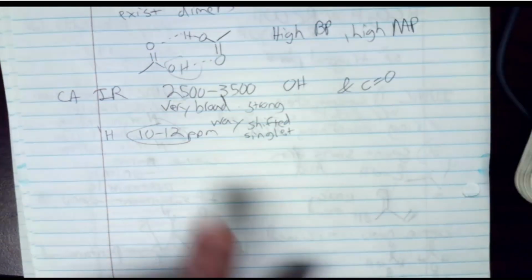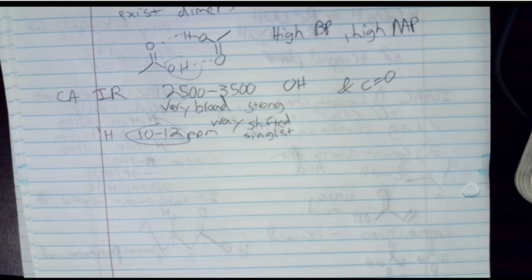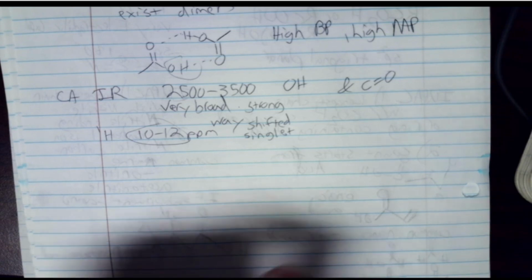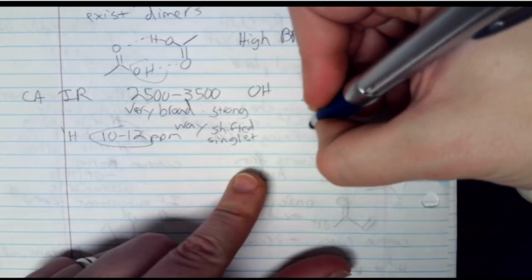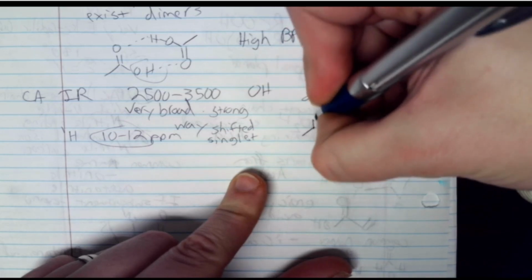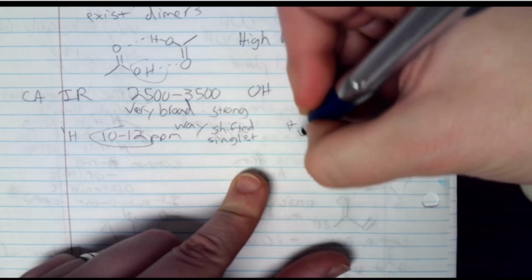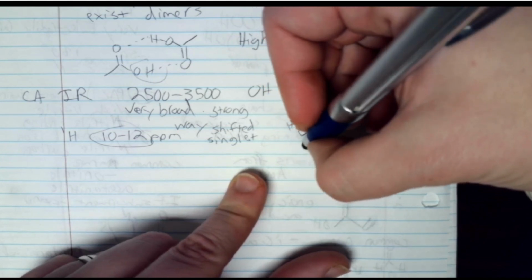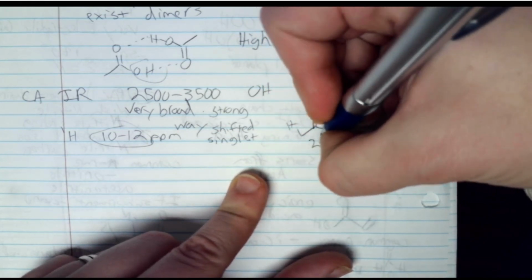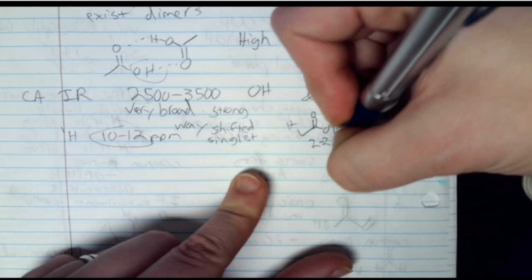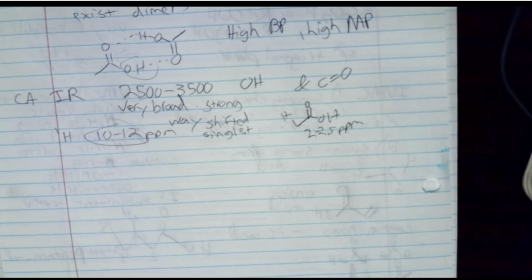This guy's pretty well isolated. It might be broad, but it's going to be there. Any adjacent hydrogen, like in acetaldehyde, is not super useful, but it might be like 2 to 2.5, a little bit shifted.